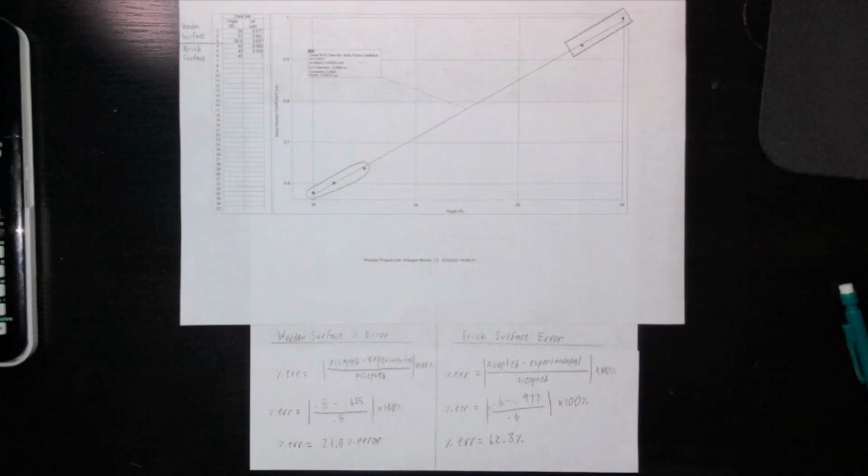The graph that I have included shows that as the angle right before the chair slips increases, so does the coefficient of static friction. The y-axis represents the coefficient of static friction, while the x-axis represents the angle in degrees. The circle dots represent the wooden surface, and the box dots represent the brick surface. This shows that the wooden surface had a lower coefficient of static friction, while the brick surface's static friction coefficient was higher, just as estimated. The percent error is calculated below the graph.